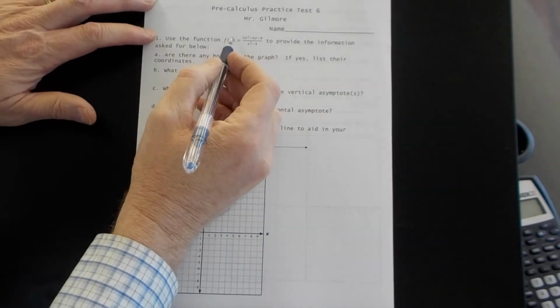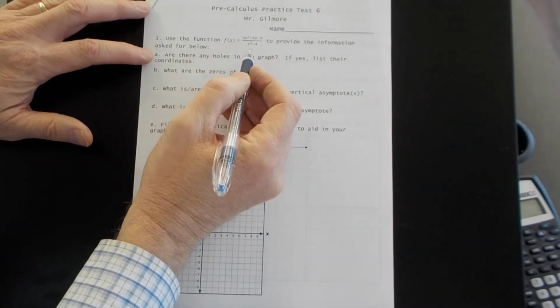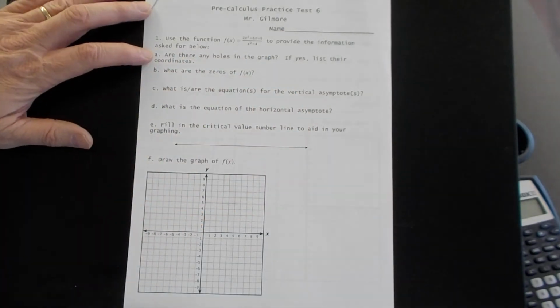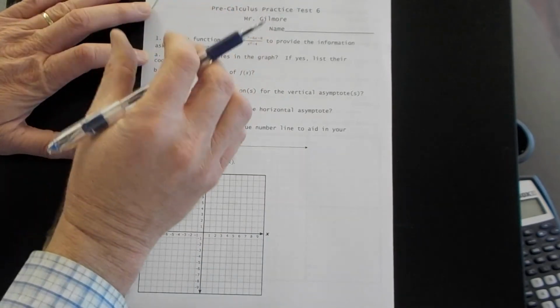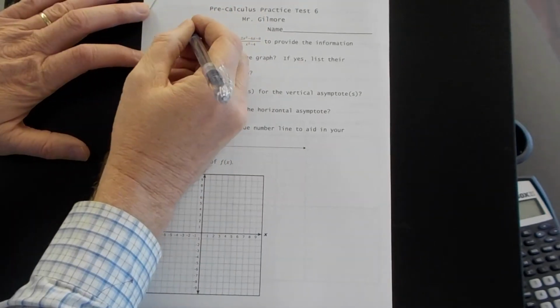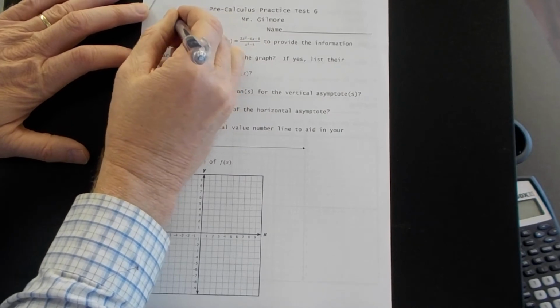The first two are graphing rational functions. Number one, it says use the function f of x equals 2x squared minus 6x minus 8 over x squared minus 4 to provide the information asked for below. Part A is asking if there are any holes, and to find that out we're going to have to factor the numerator and denominator and then simplify.